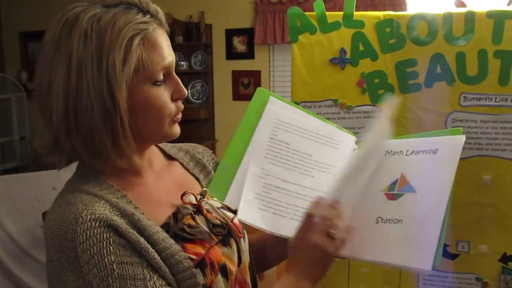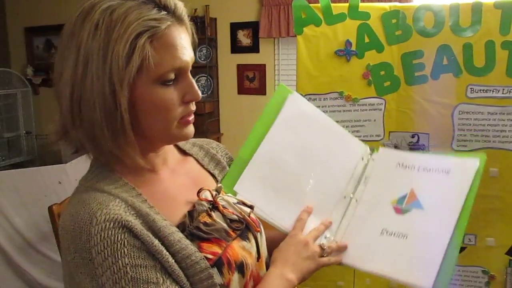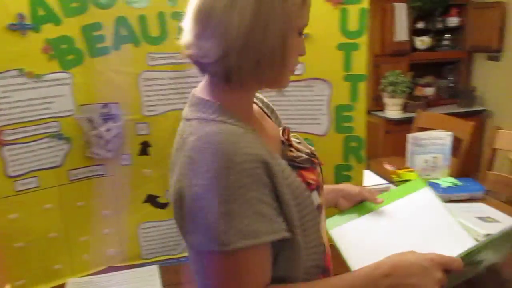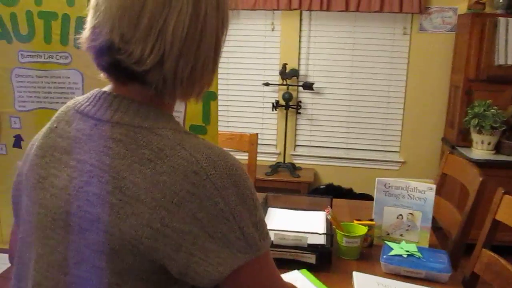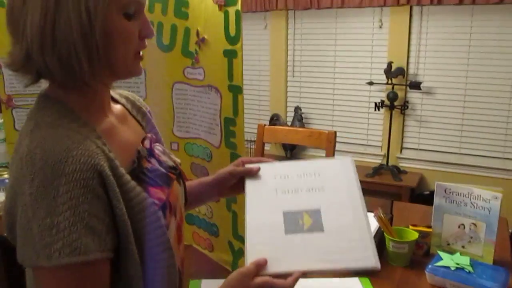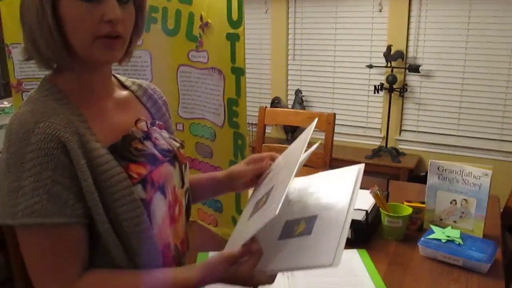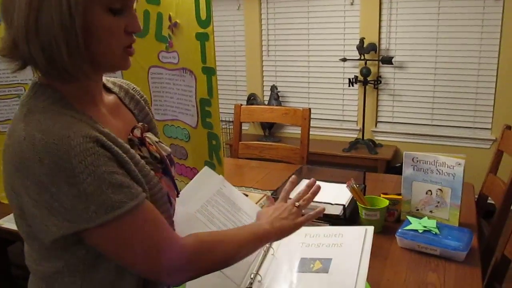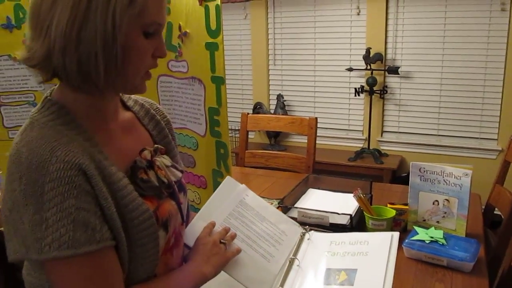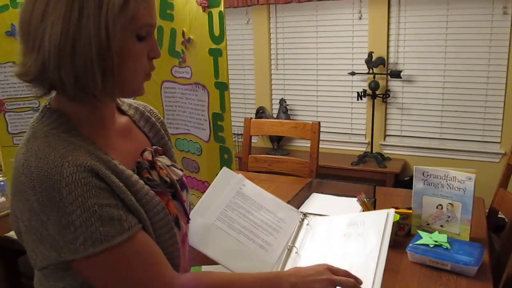Now on to my math learning station, which is over here. I have all the parts over here, so you can see. It's called Fun with Tangrams. Tangrams are really fun manipulatives that children can use to work with. What I have here, this is my workstation. This would actually be on a desk by itself in a corner where the children can go and work by themselves quietly.